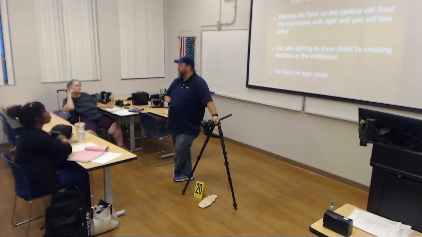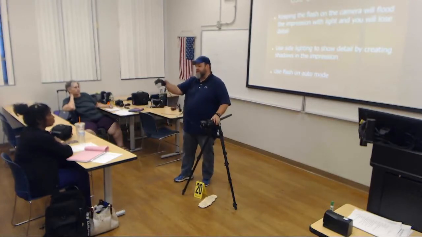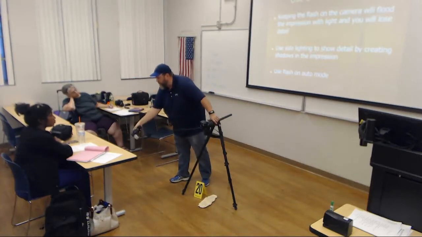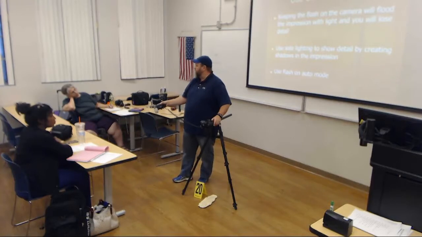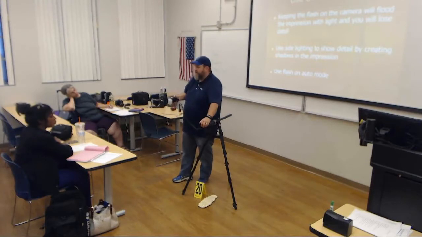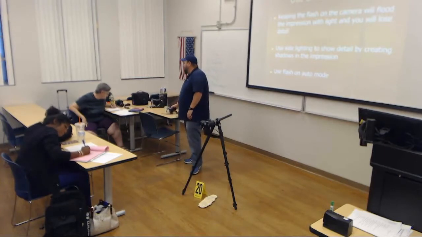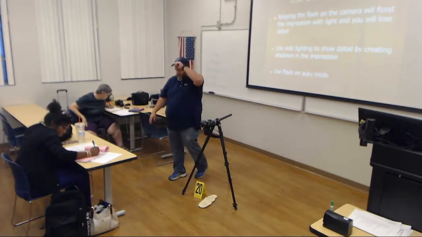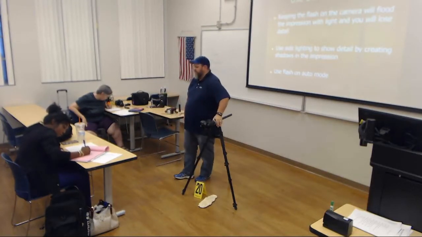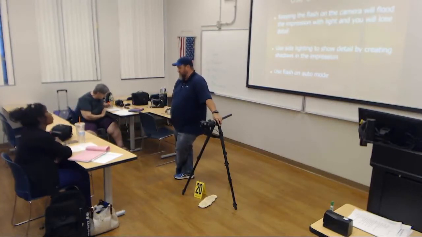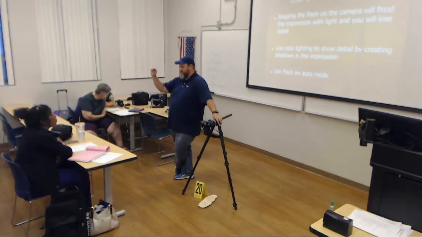What would influence my decision? In some cases, I might need to hold the flash up high. In other cases, I may need to hold the flash way down low. What variable is going to influence that decision? The depth of the impression, exactly right. Write this in your notes: the deeper the impression, the higher the angle needs to be for your flash. Think of a 6-inch impression versus one that's only a centimeter deep.